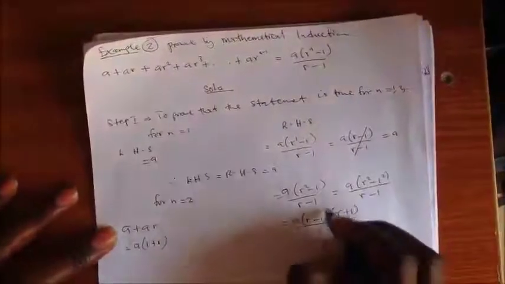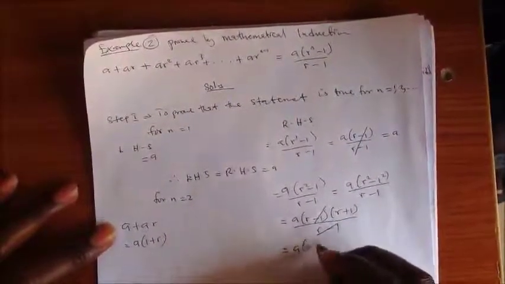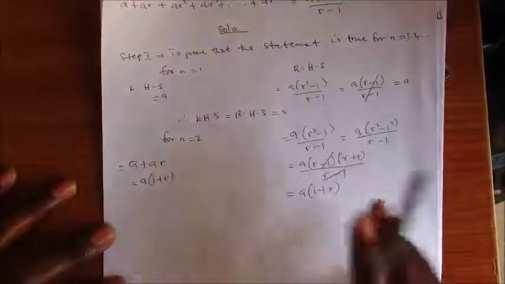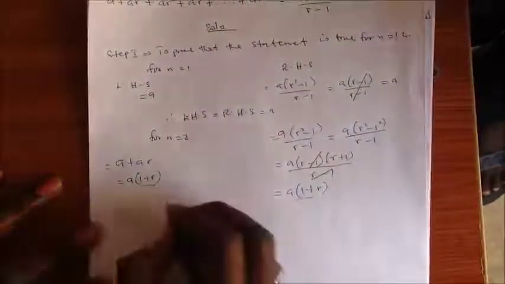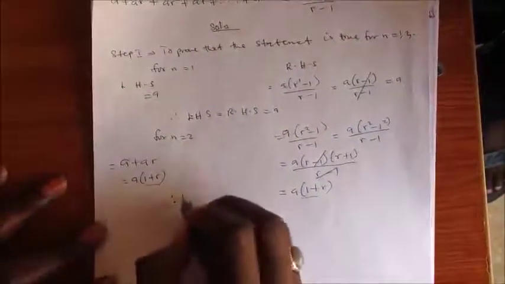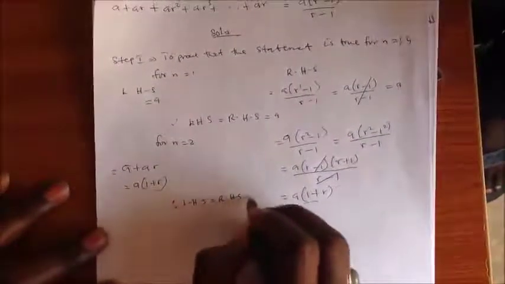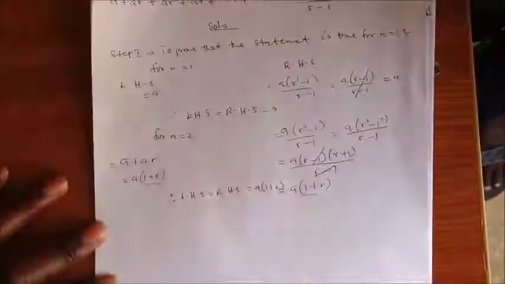So you see that this will go with this. We are left with a into r plus 1. Now, I told you earlier that addition is commutative, you can twist it. So if you look at this and this, you find out that they are equal. Therefore, the left hand side is equal to the right hand side, which is a into 1 plus r. So the statement is true for the first steps.